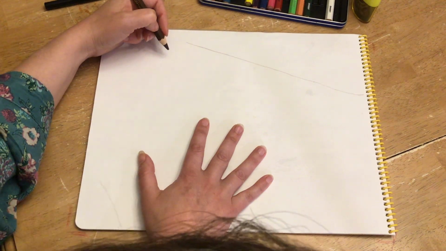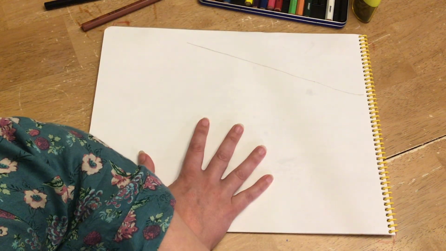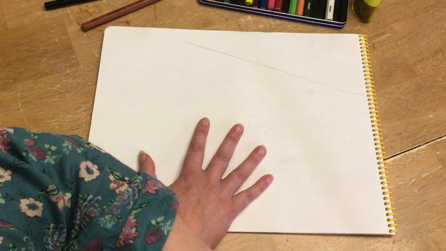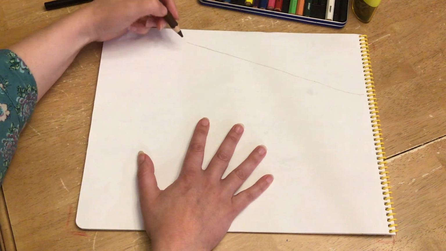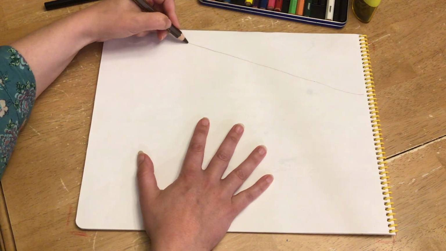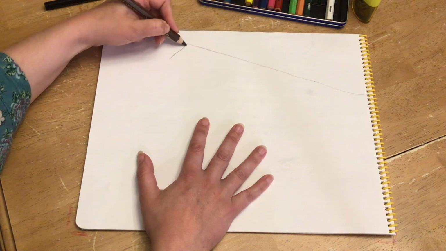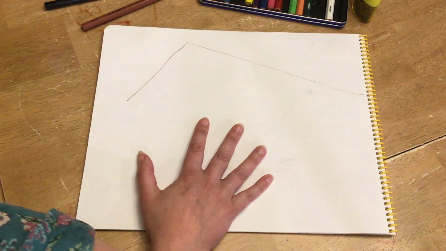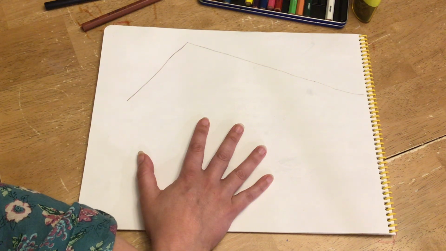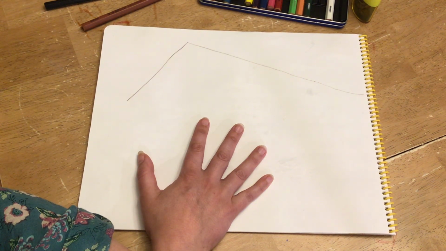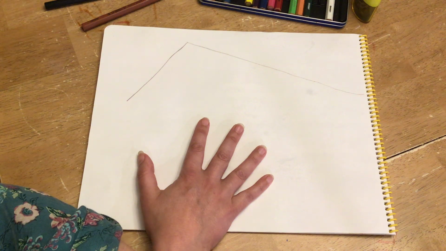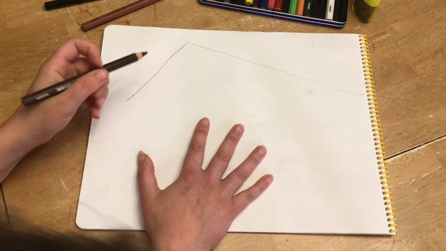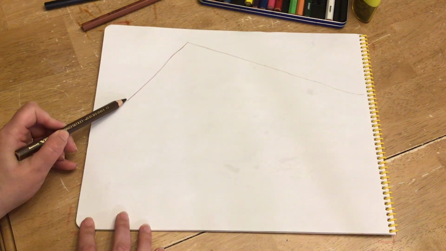And then there was another road. Oh, it was Jacksonville Highway. Jacksonville Highway came down like this. And then there wasn't really a road here, but it was just kind of the end of the city.